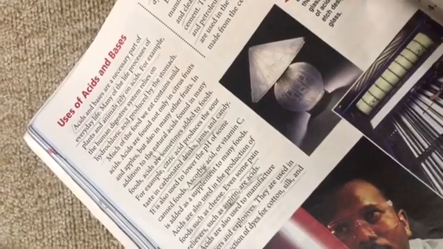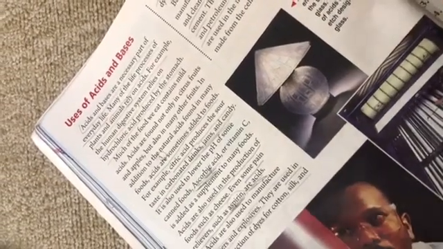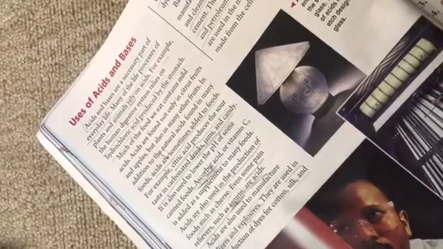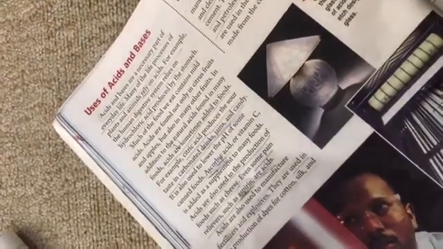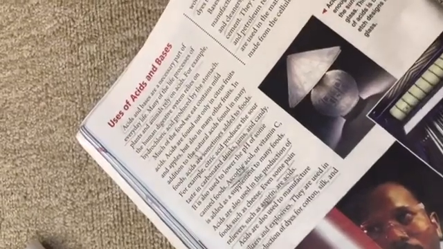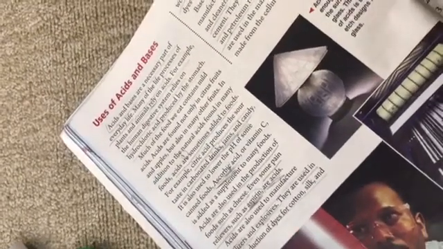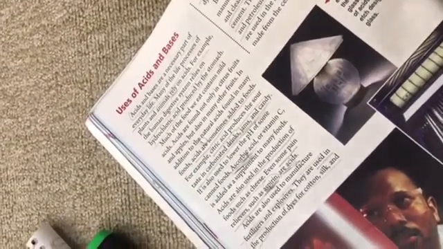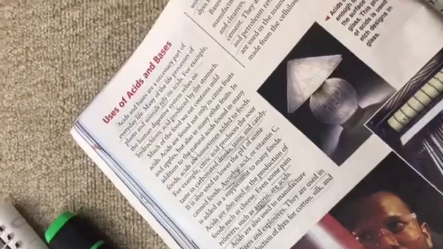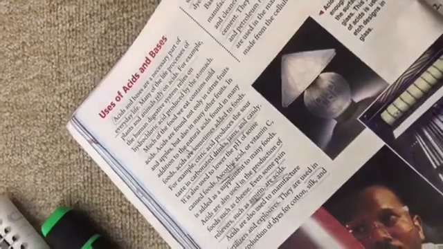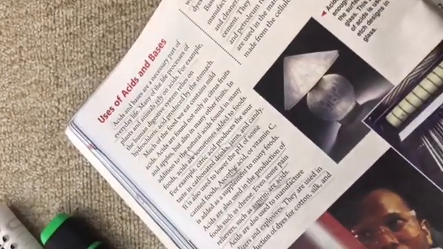Okay, in this video we're going to continue with the bases. For the acids, we're going to highlight the things that we need to highlight. As I said, you only have to memorize a few of them, just 3 of them. I don't need you to memorize all the points of the uses of acid, only 3 of them.